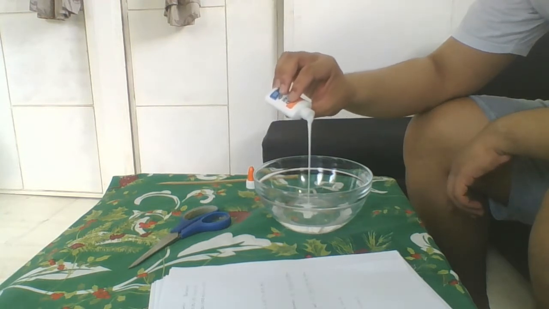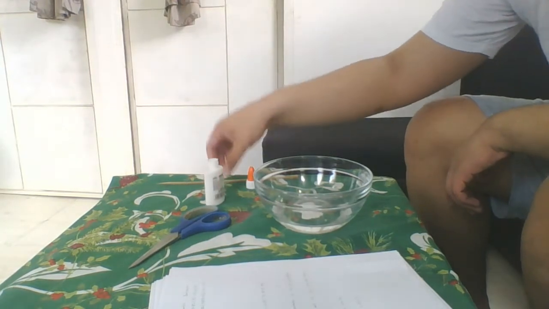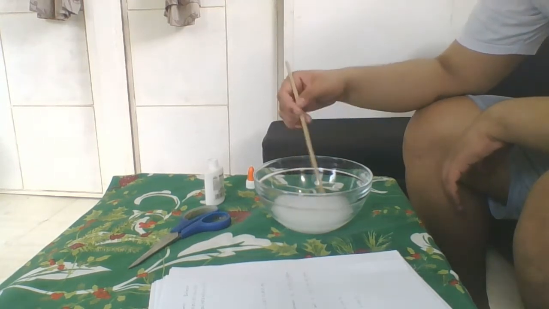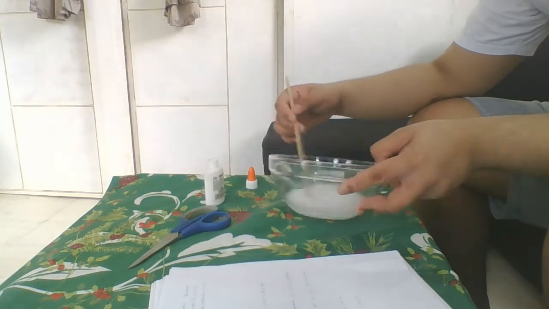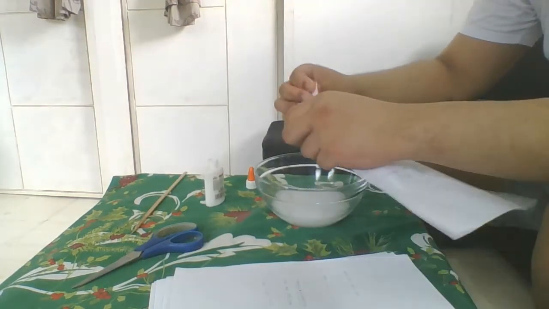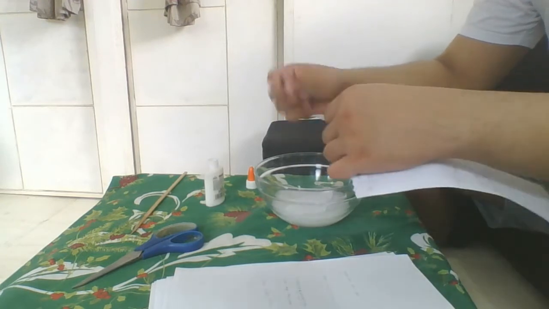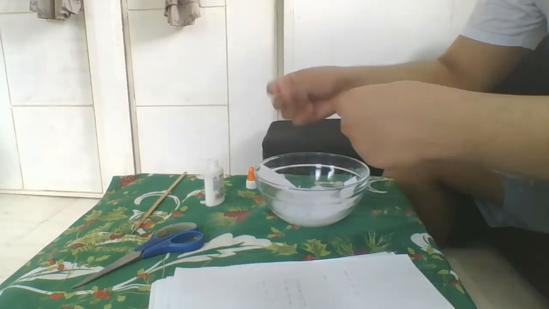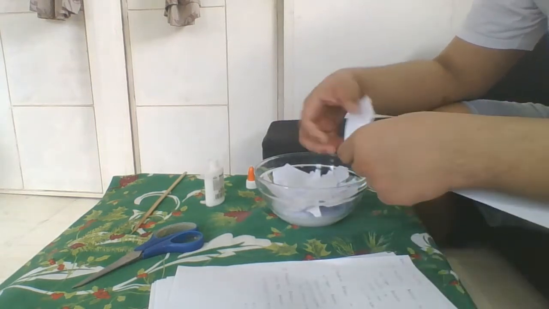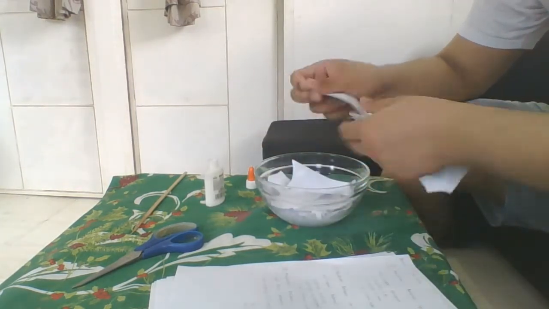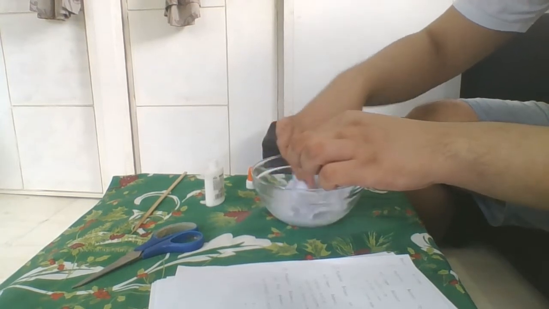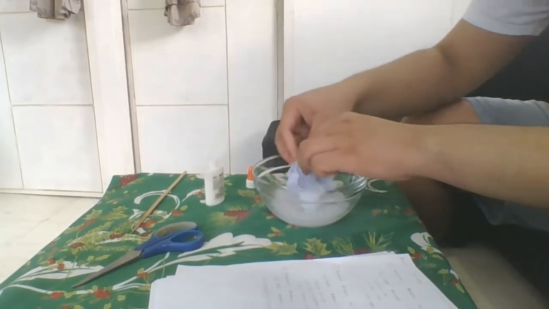The first step in making the papier-mâché is to mix the glue with water. The next step is to cut the paper into smaller pieces and soak them in the water. Make sure to soak the paper properly and form them into ball shapes.